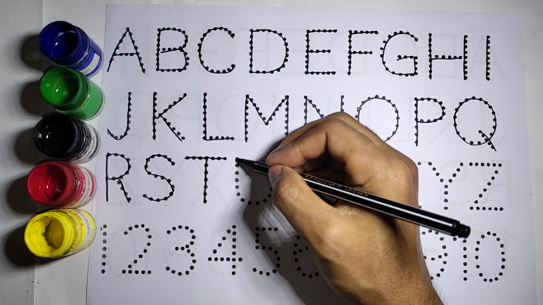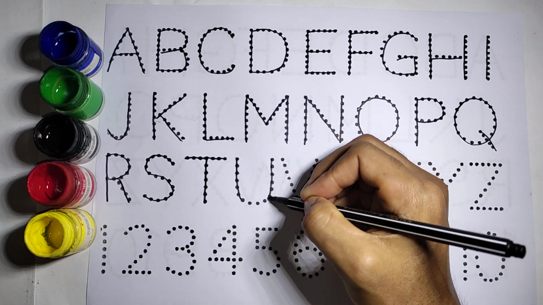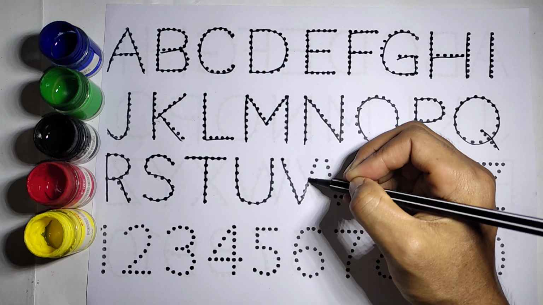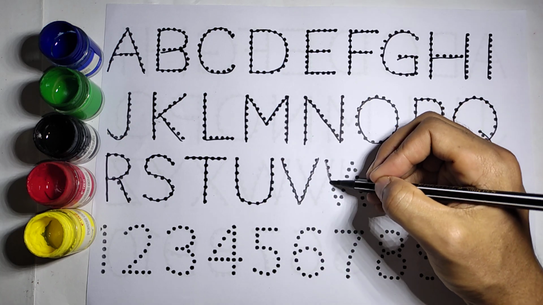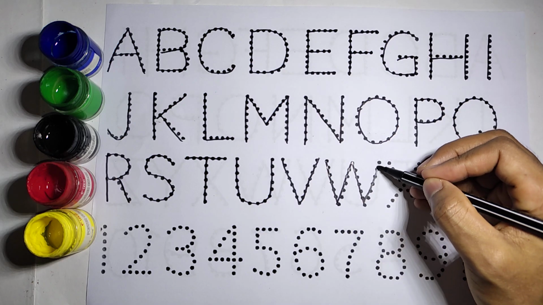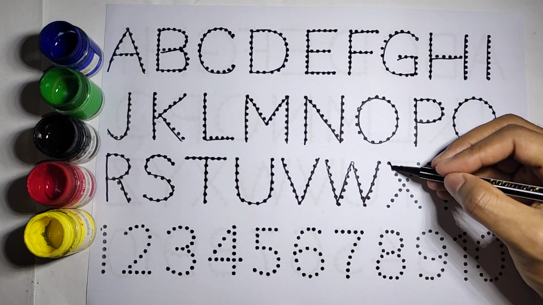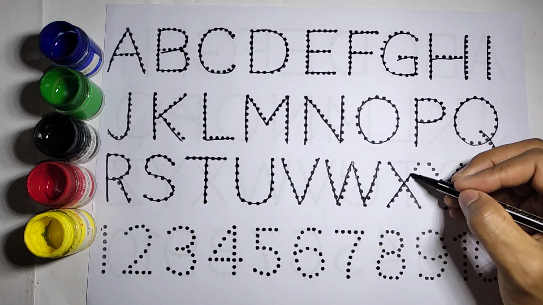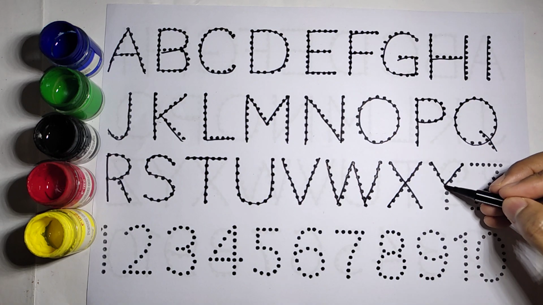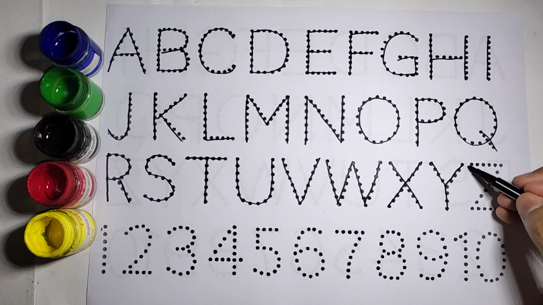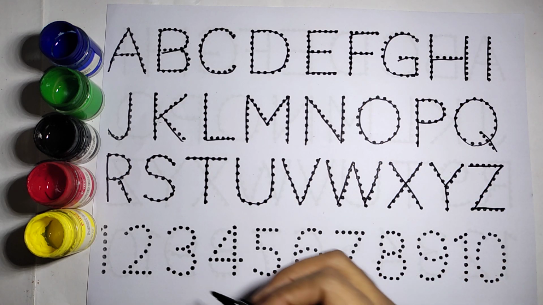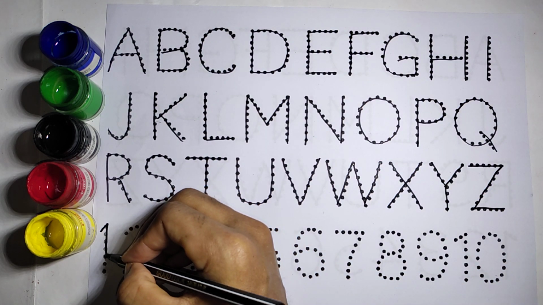Now we draw T. And the next one is U. U for Umbrella. Kids, now we draw V. W. X. Y. Z. Now we draw numbers.